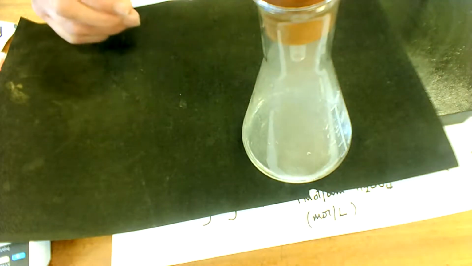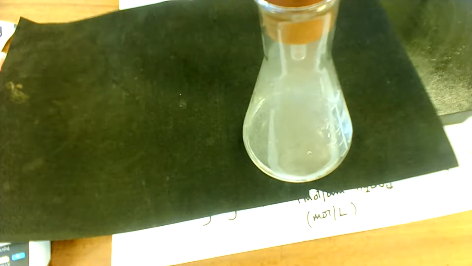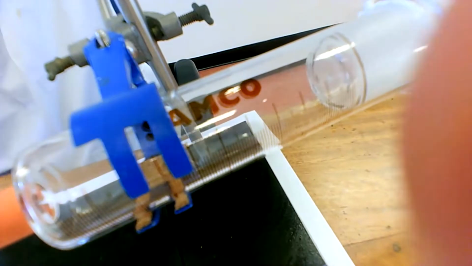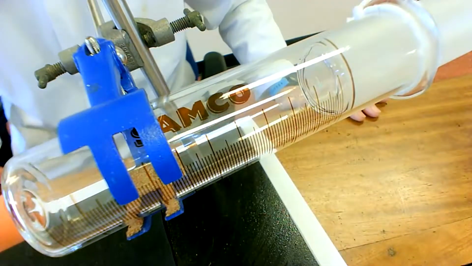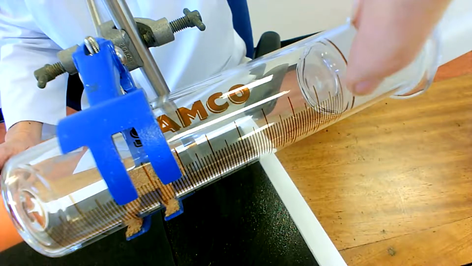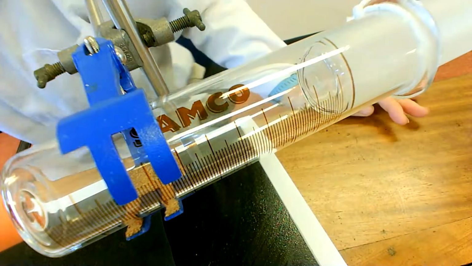And that's it. Now let's have a look at the volume of the gas produced. So I'm coming over to the gas syringe and let's see if we can focus that just a little bit. There we are. And what it's saying is that it is just over 100 cubic centimeters.